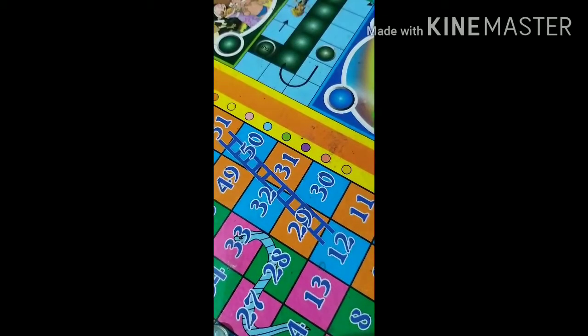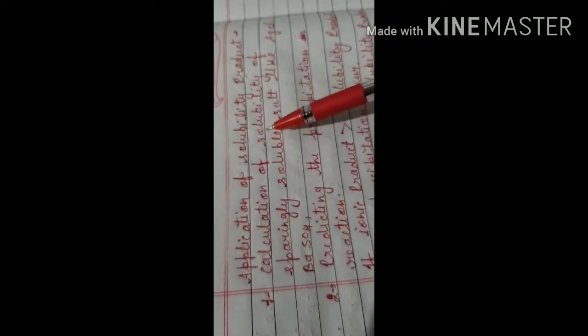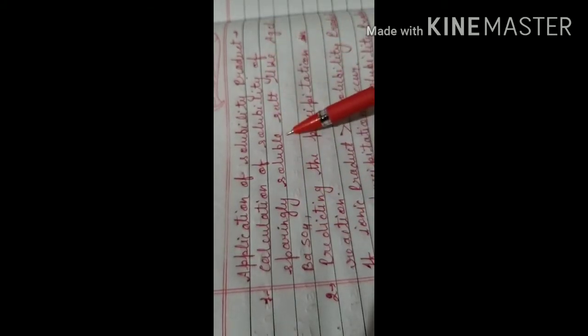Now let us discuss a few applications of the solubility product. The first application is calculation of the solubility of a sparingly soluble salt like AgCl and barium sulfate. We can find the solubility of a sparingly soluble salt with the help of the solubility product.